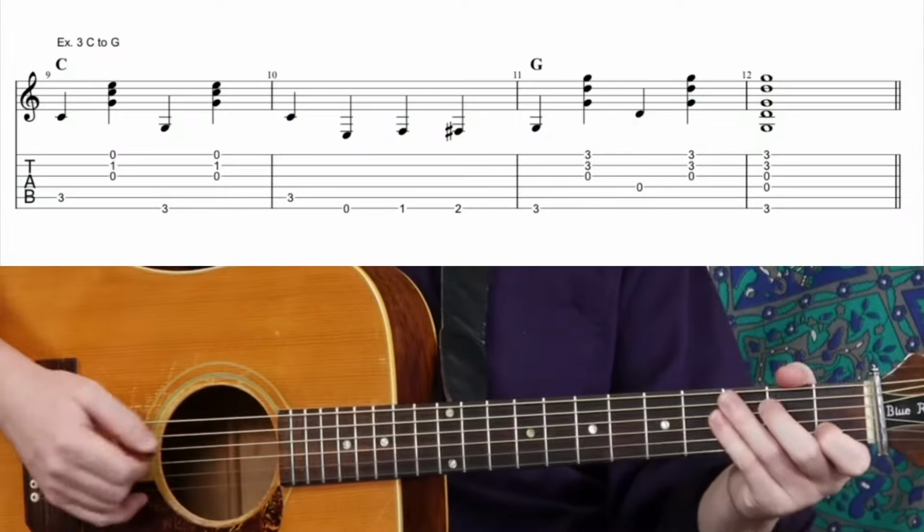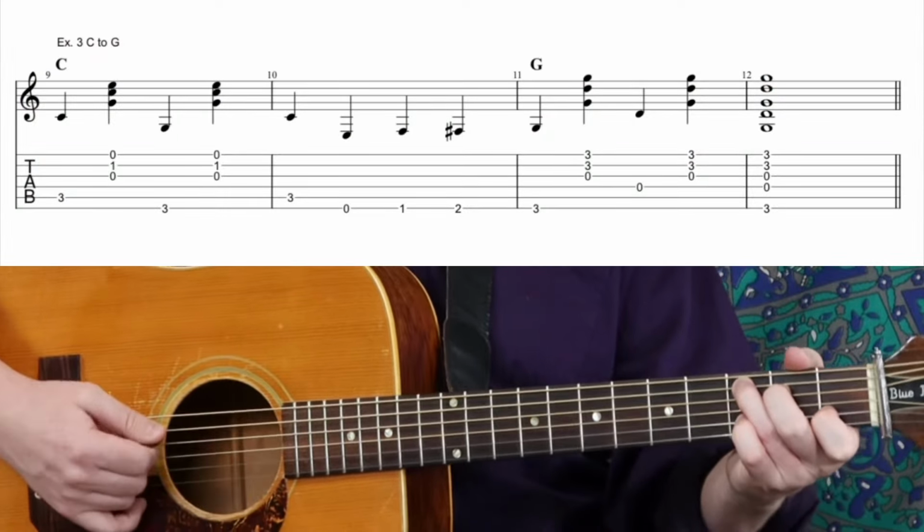So this goes in measure 2. We have one measure of regular boom chuck on C. Simple as that. Can we try it together, please? 1, 2, 3, 4.